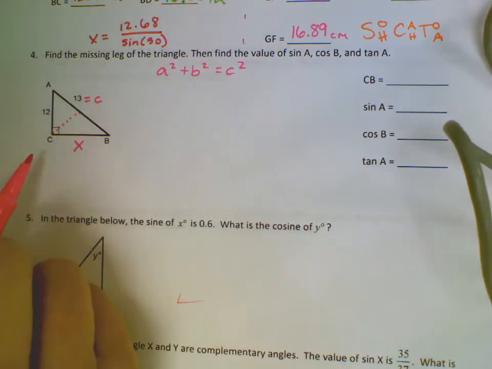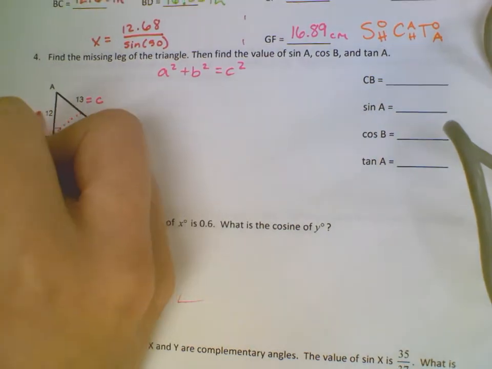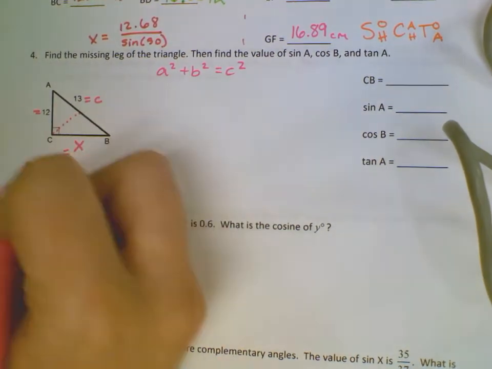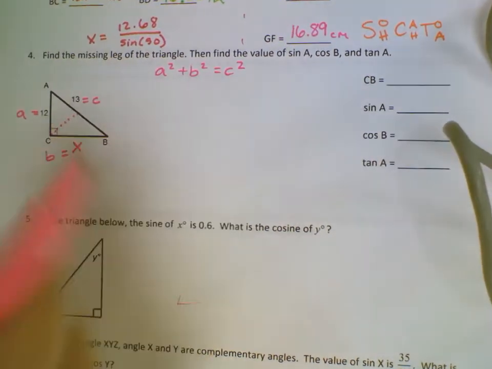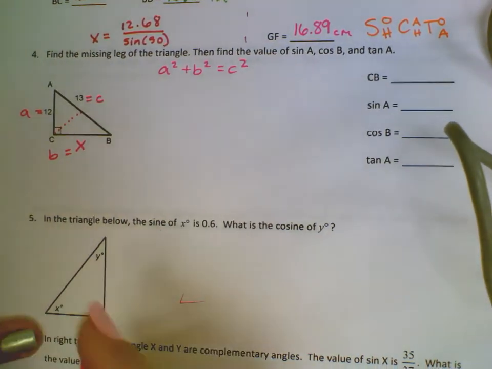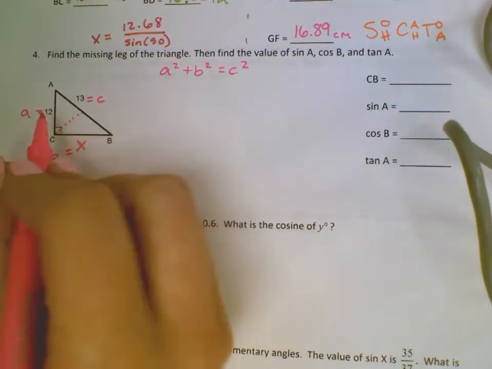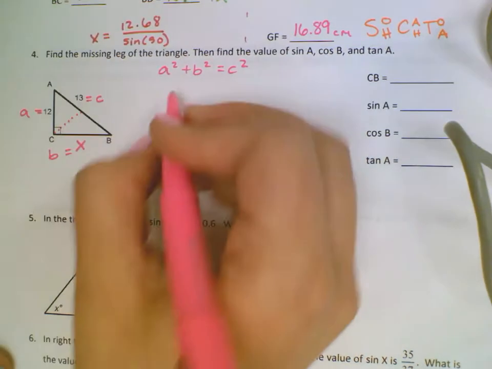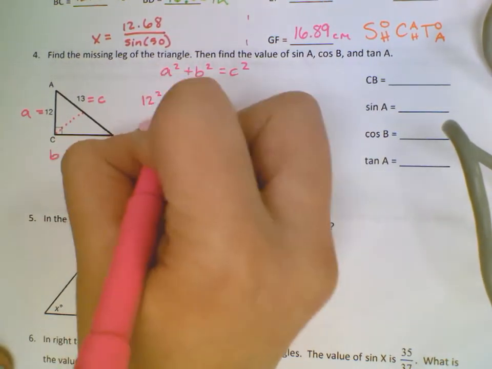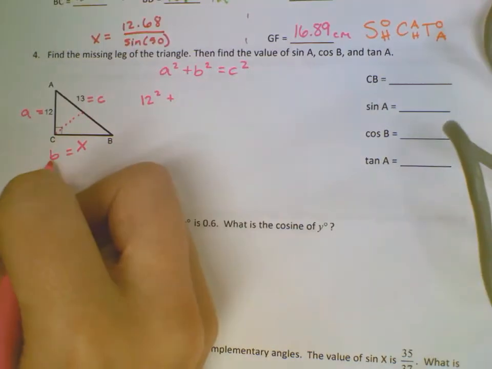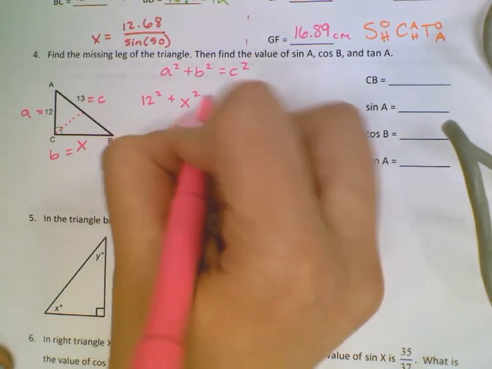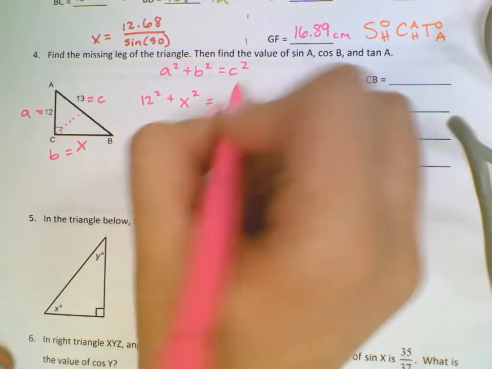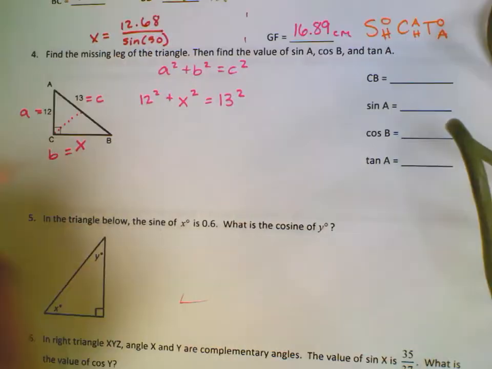So, if I have 12 and x, I'll just say that's A and that's B. Technically, this could be B and this could be A. Now, I will use the substitution property. If A is 12, I'll substitute that in and I'll say 12 squared plus B is x, so x squared, equals C squared, which is 13 squared.